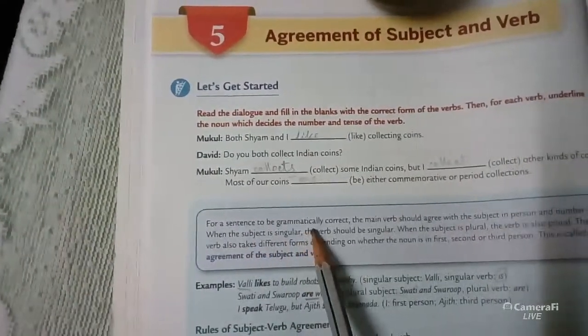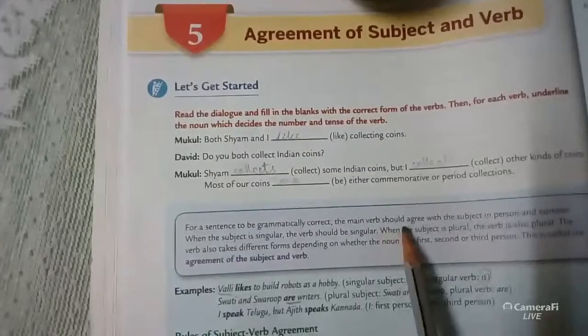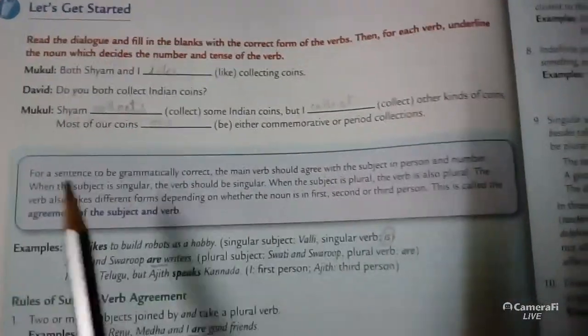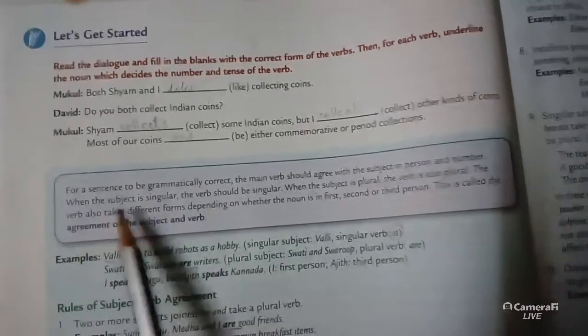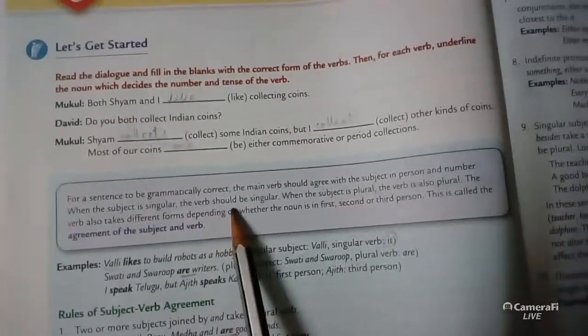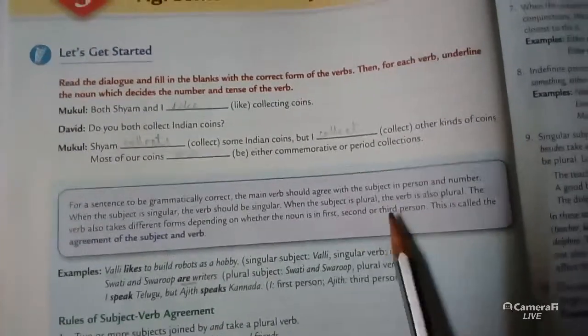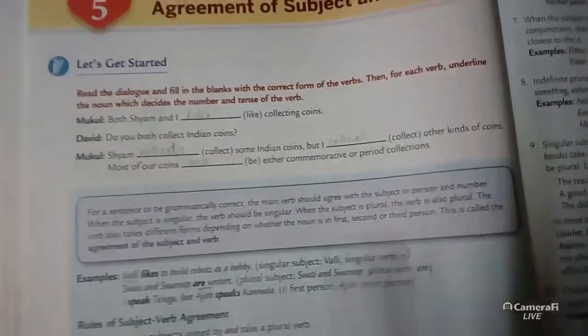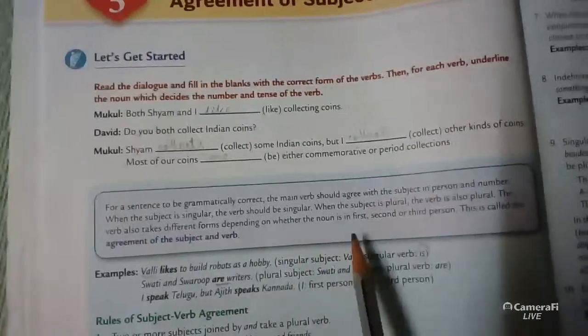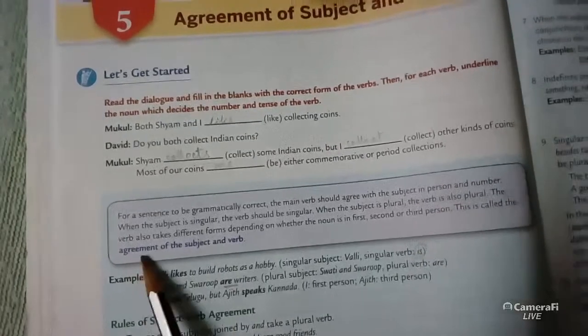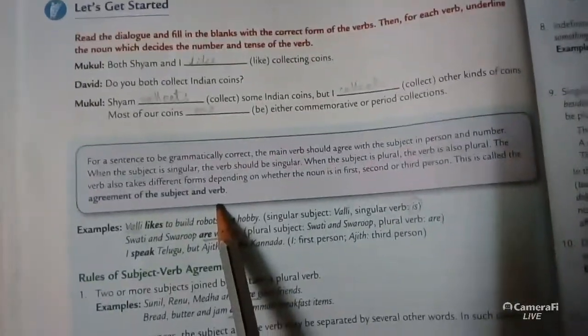Now see here, for a sentence to be grammatically correct, the main verb should agree with the subject in the person and number. When the subject is singular, the verb should be singular. When the subject is plural, the verb is also plural. The verb also takes different forms depending on whether the noun is first person, second or third person. This is called agreement of subject and verb.